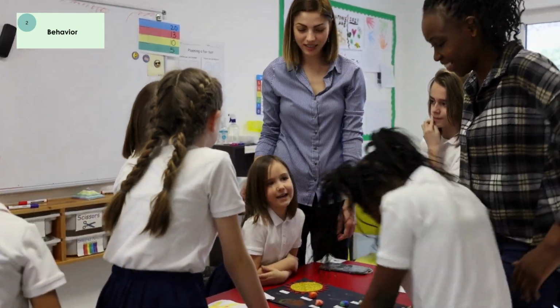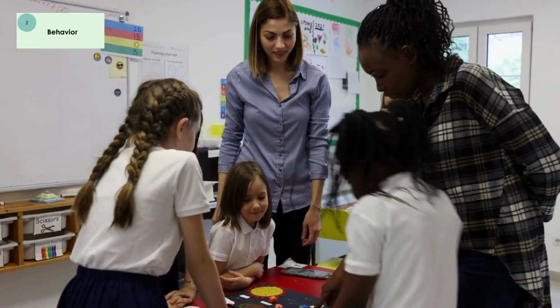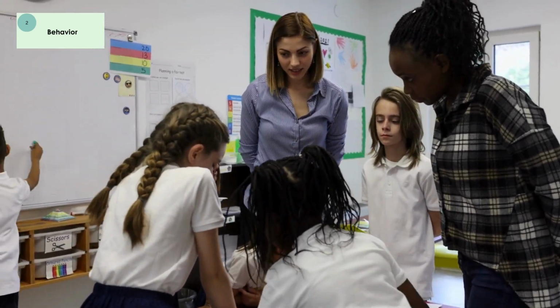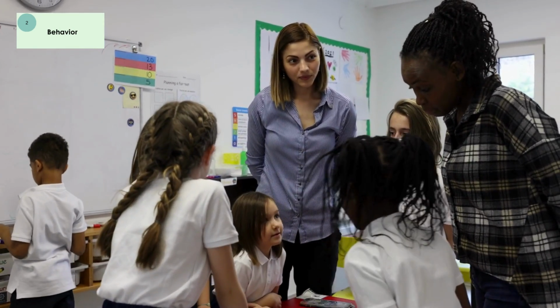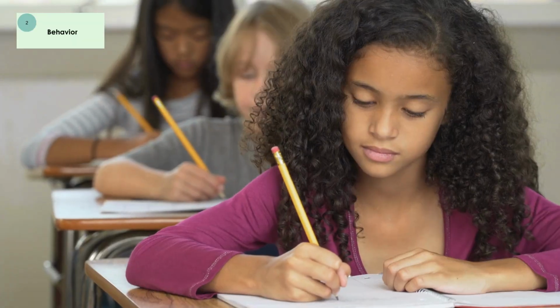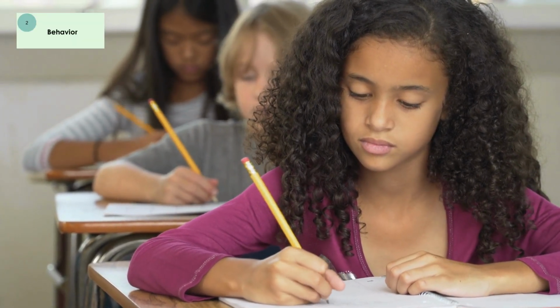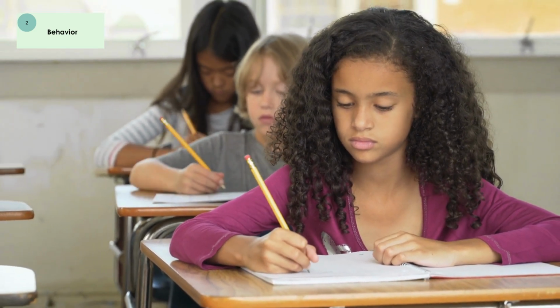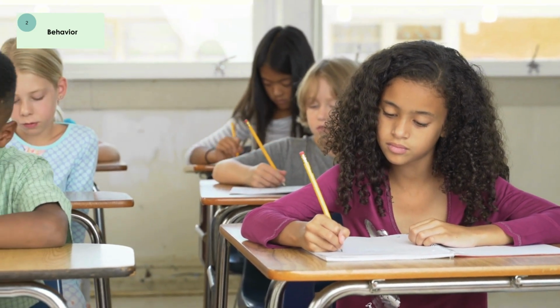Behavior. What are the concerning behaviors? Define the behavior of concern in measurable, observable, and objective terms. What is the intensity level of the behavior of concern? How often and where does the behavior occur? It is also important to know when and where the behavior does not occur.